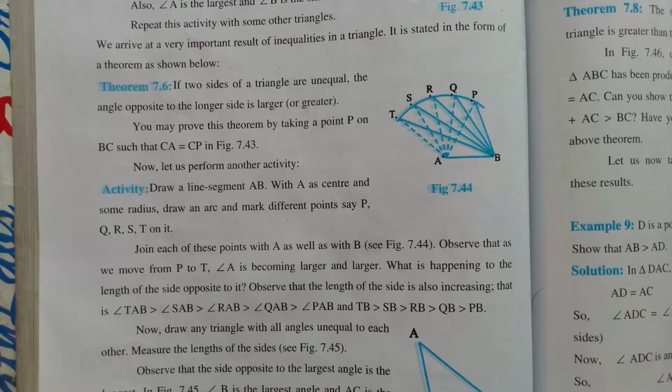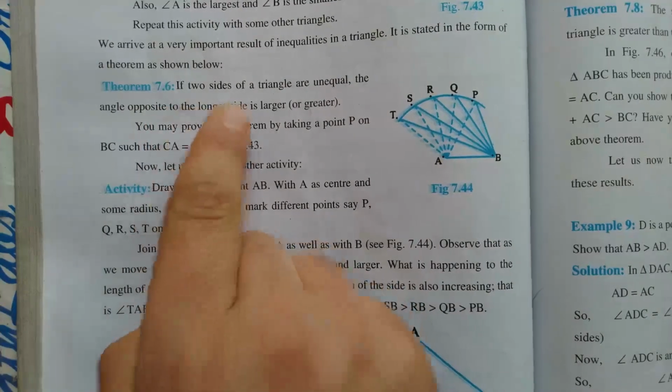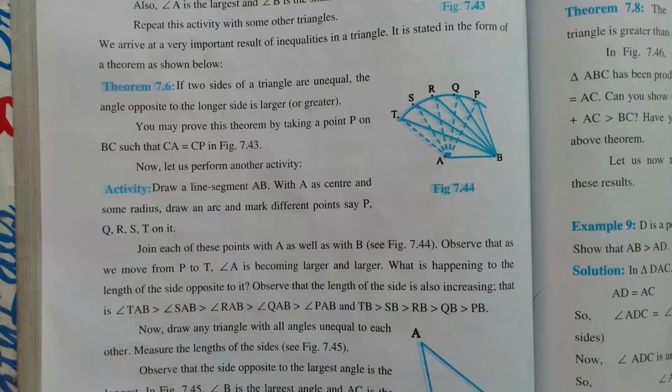The first theorem it is based upon is Theorem 7.6, which states if two sides of a triangle are unequal, then the angle opposite to the longer side is larger. For memorization purposes, you can only remember this much: the angle opposite to the longer side is larger.